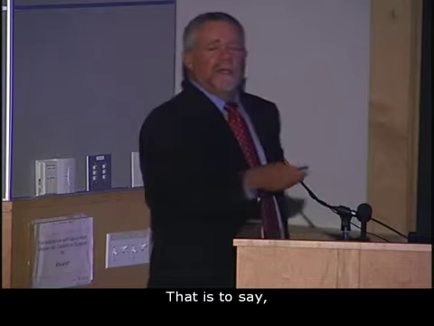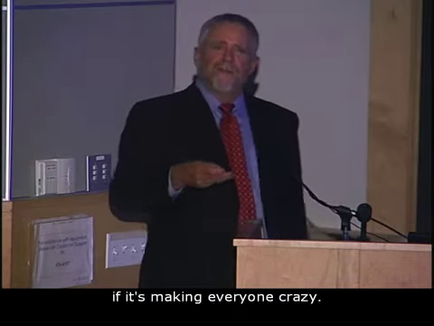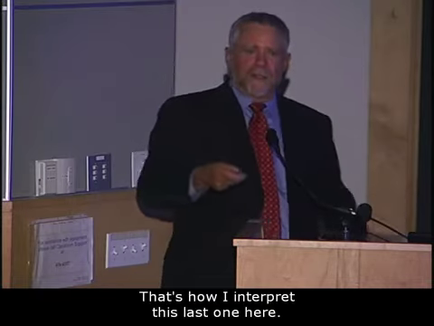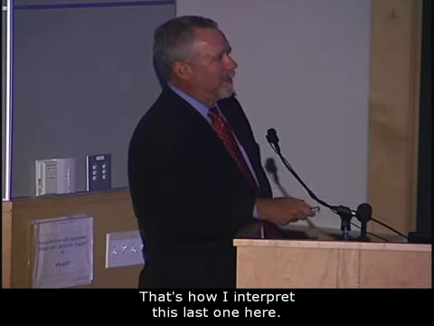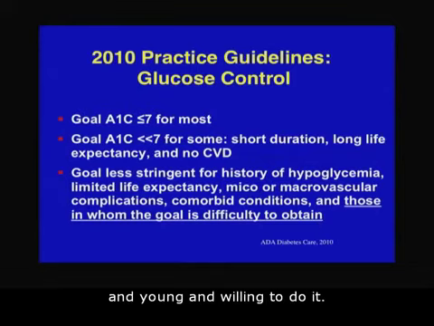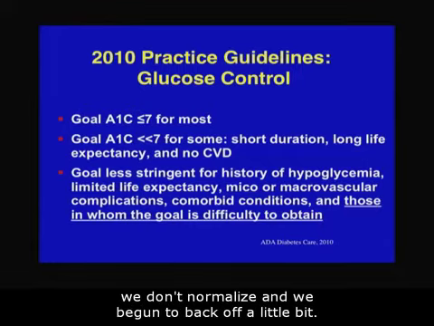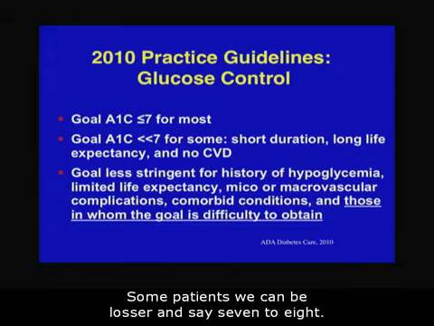That is to say, don't make yourself and the patient crazy if it's making everyone crazy, is how I interpret this last one here. So the average patient who's well-informed and young and willing to do it, we still go for a tighter control, but we don't normalize, but we've begun to back off a little bit. In some patients, we can be looser and stay 7 to 8.